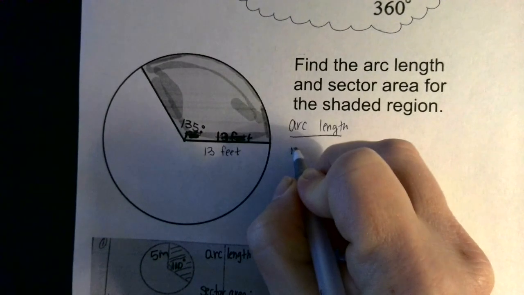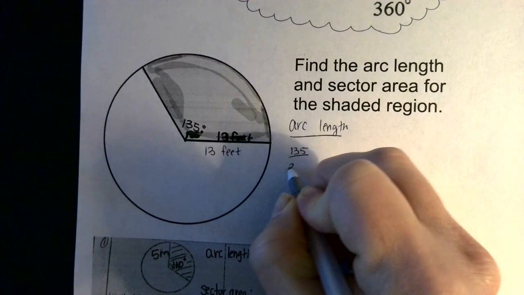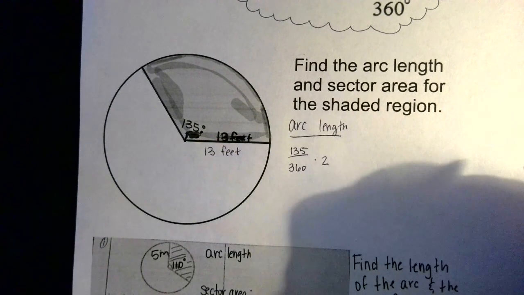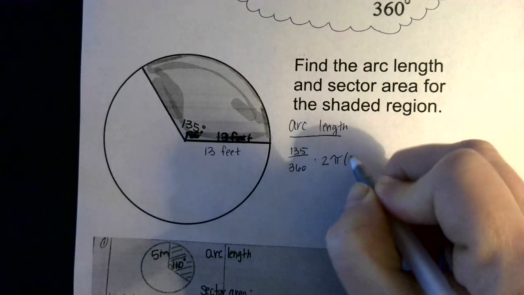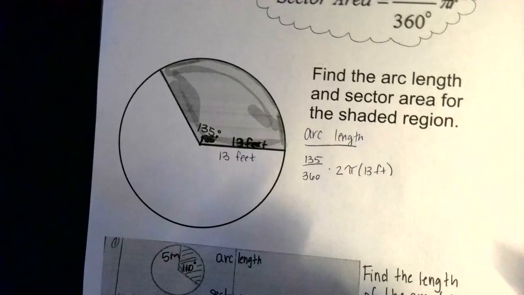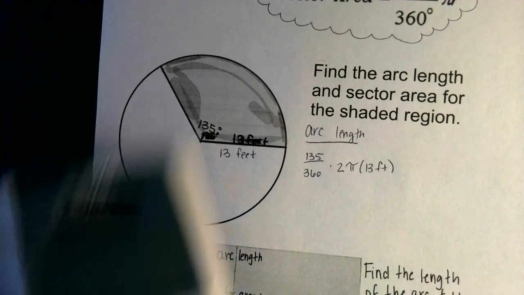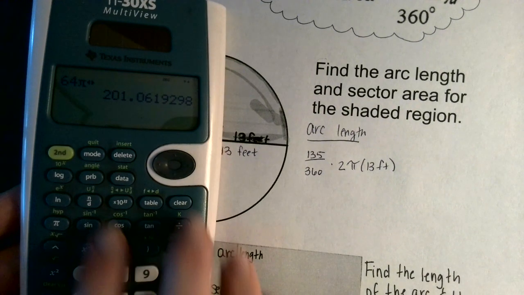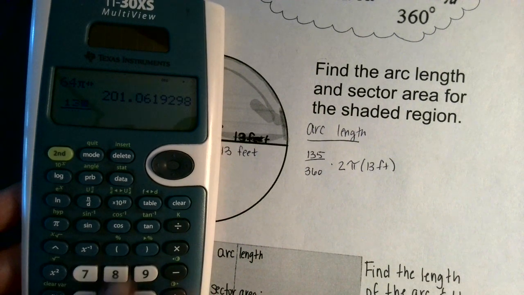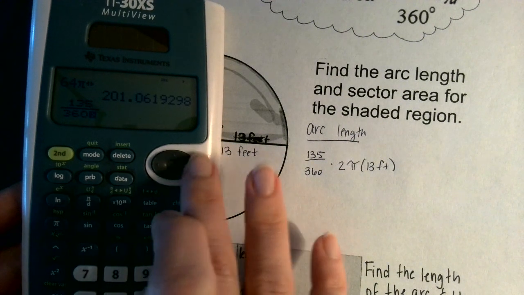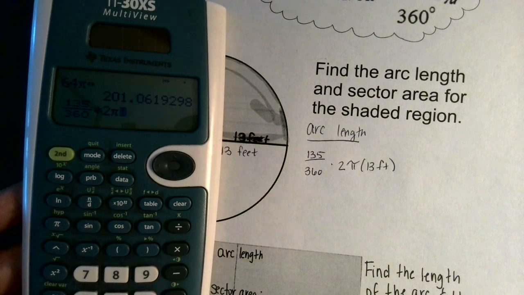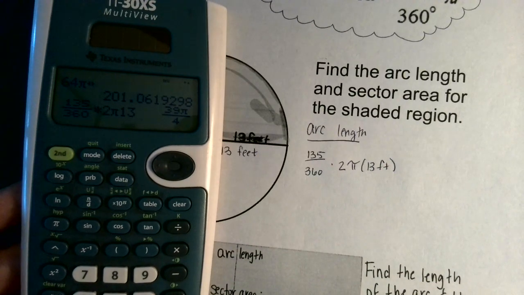So I have theta, which is 135, divided by 360. And then that's times the whole circumference. So 2 times pi times 13 feet. I can type this whole thing into my calculator, not the feet, and it will give me my value. So I'm going to use a fraction, 135 over 360, and then times 2 times pi times 13.